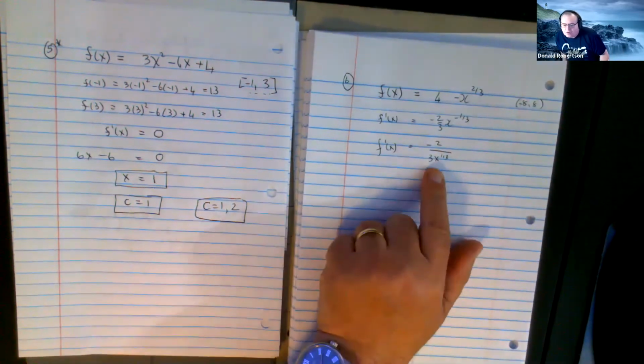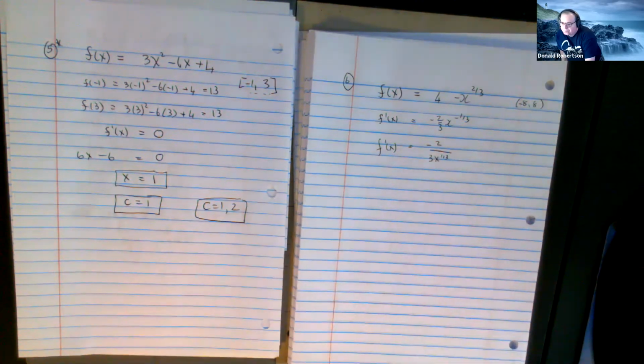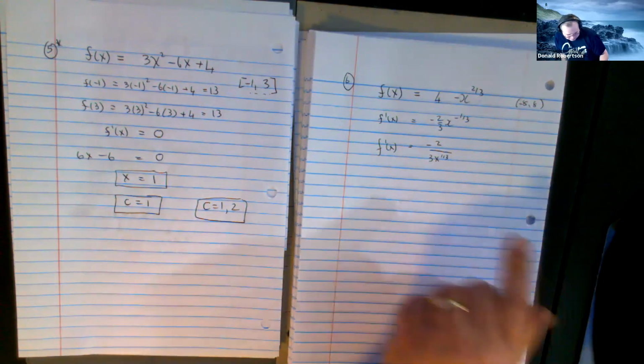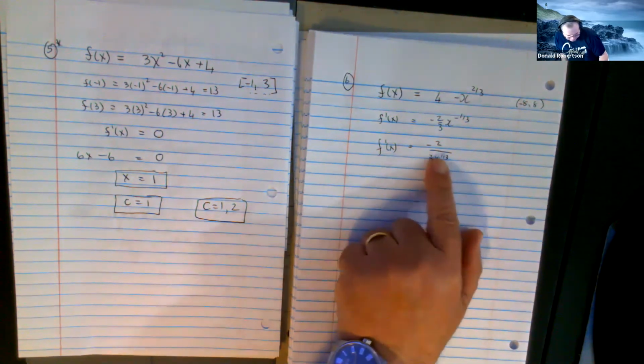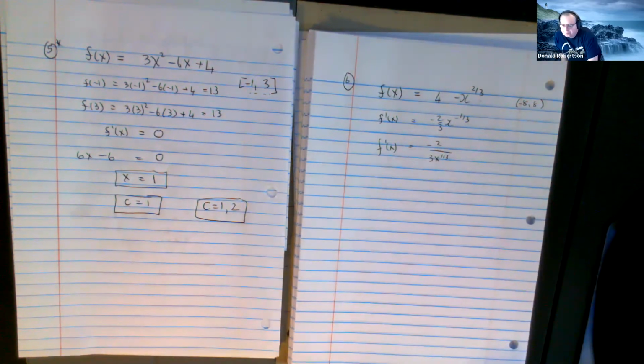Is there any value of x where this derivative would be undefined? Is there any value of x where you couldn't get its answer as a number? I can see one, so what is it? 0, I see.